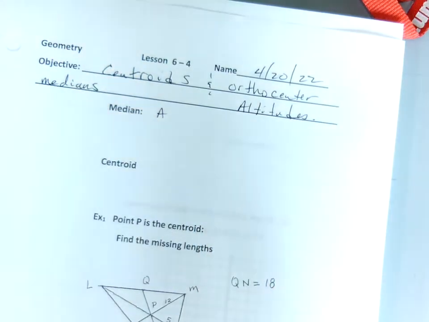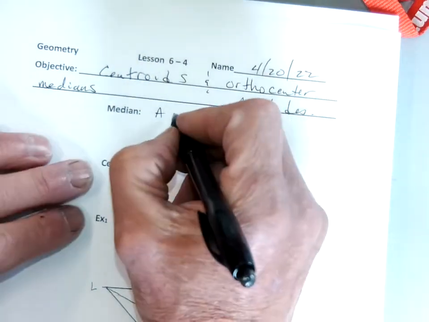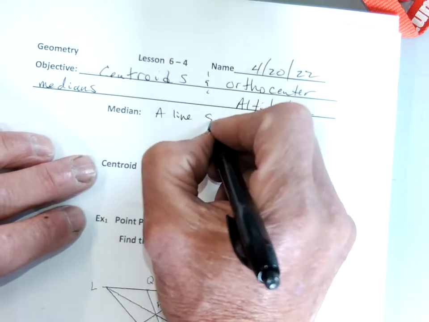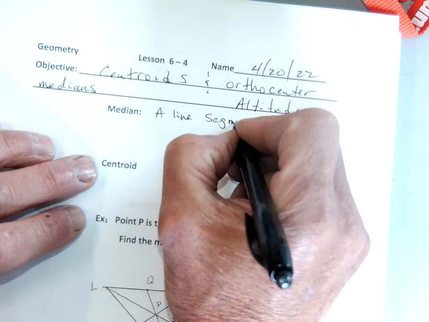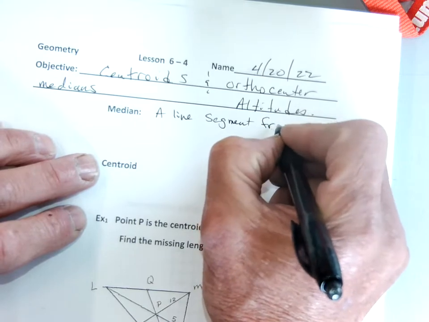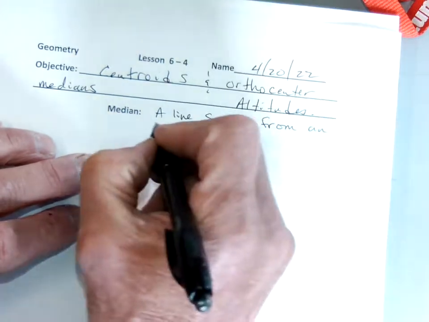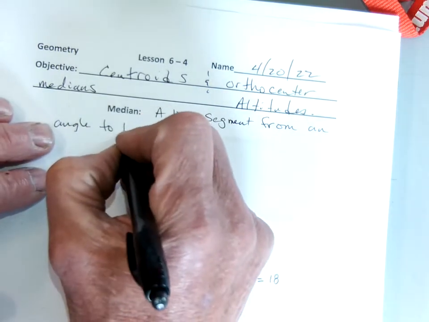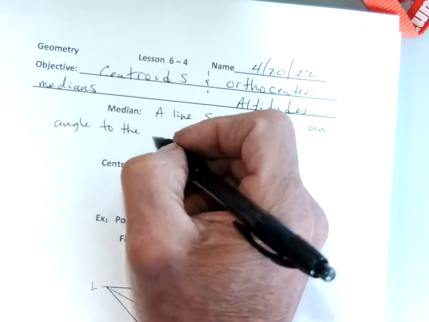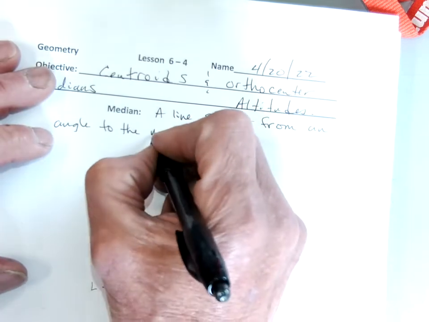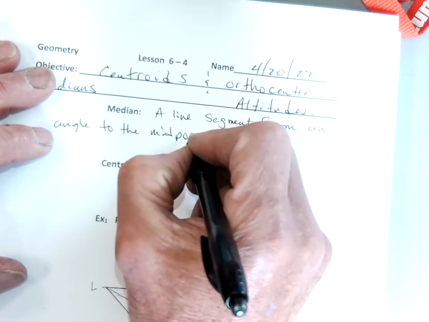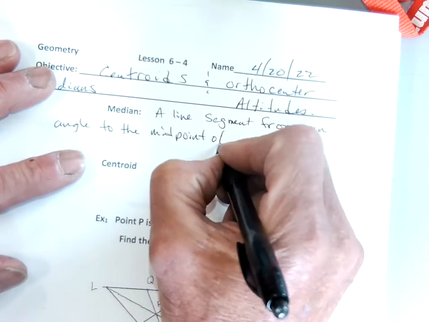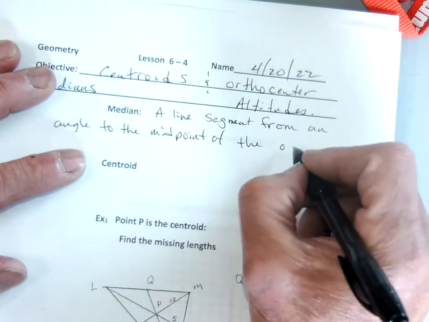A median is simply a line segment from an angle to the midpoint of the opposite side.